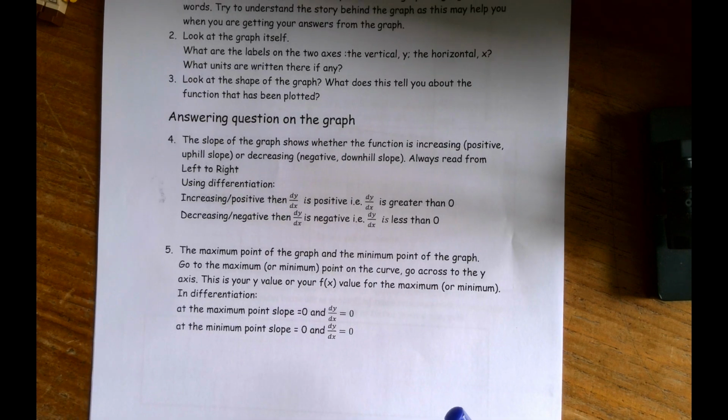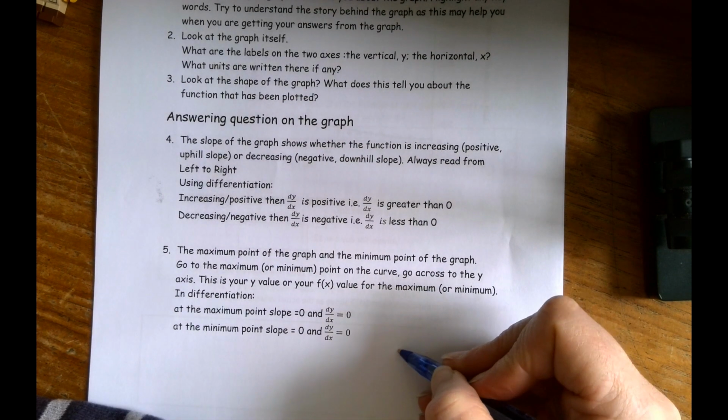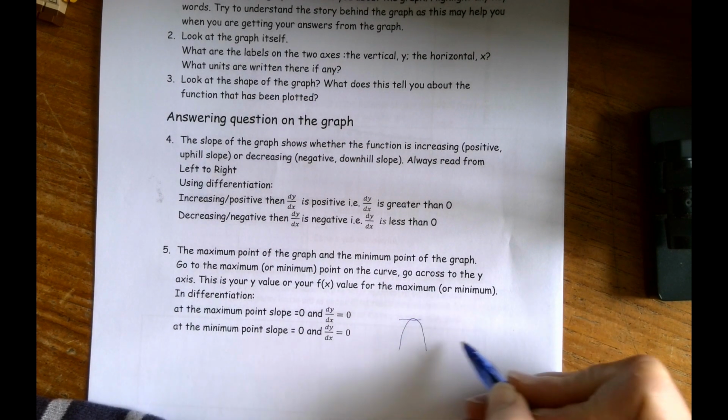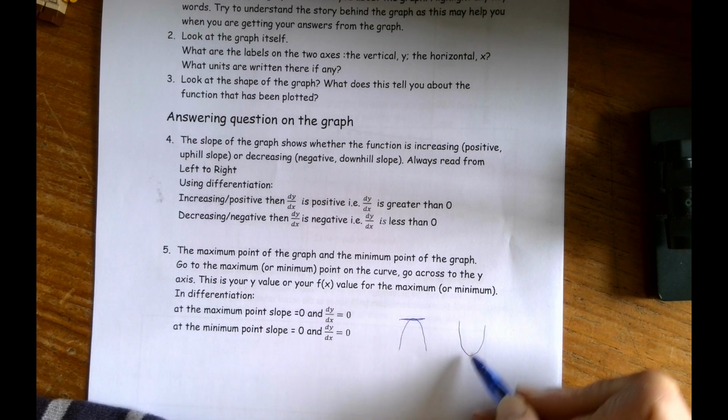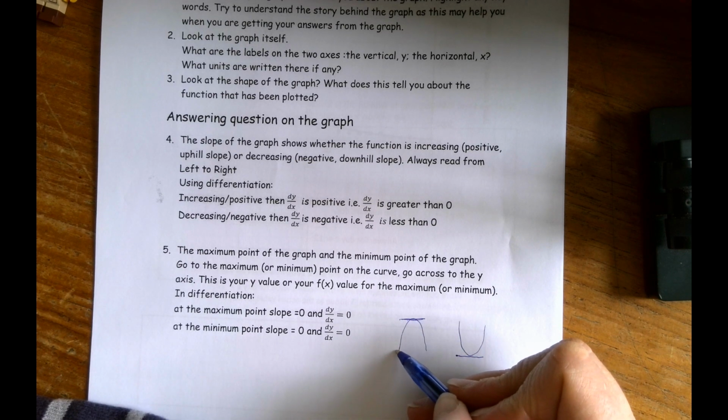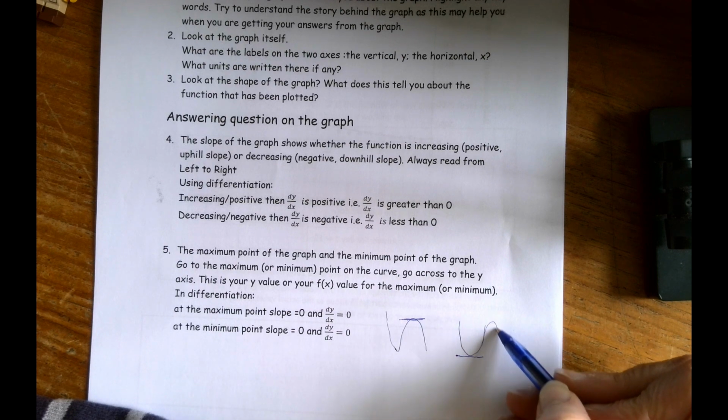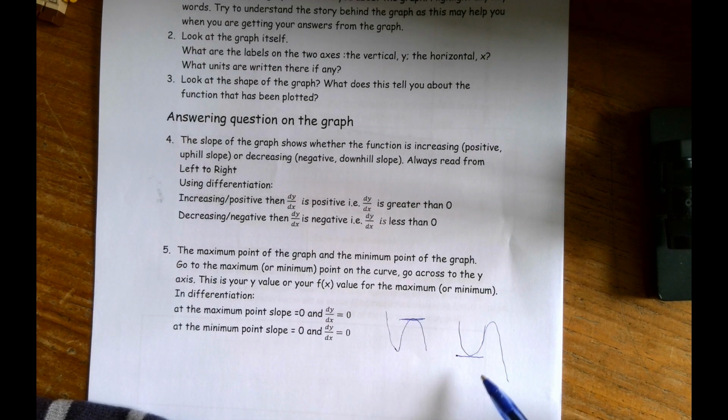The other connection to differentiation is the one in terms of maximum and minimum. Remember that the maximum point of a graph refers to the top of the graph and the minimum point refers to the bottom of the graph. The graph may go like that, or the graph may go like that. There might be other points, but they're talking really about the peak and the trough. You might be asked for the coordinates or just the y value or just the x value, so be careful on that. And remember, always at those points, the slope is 0, so dy/dx is 0.